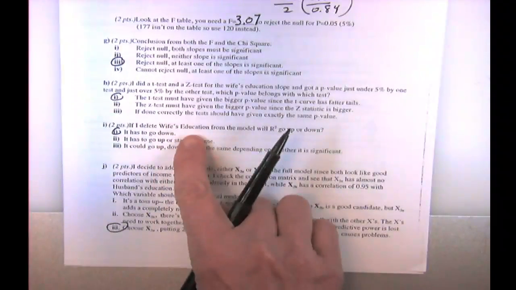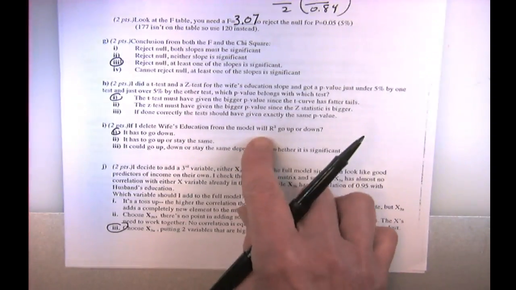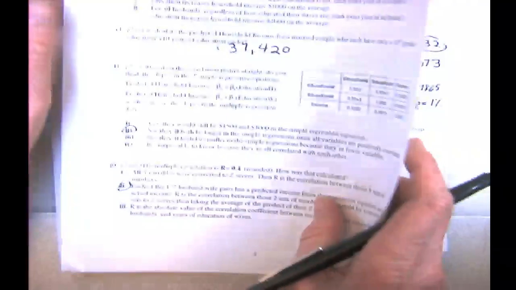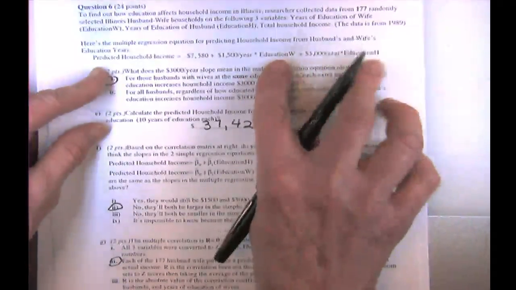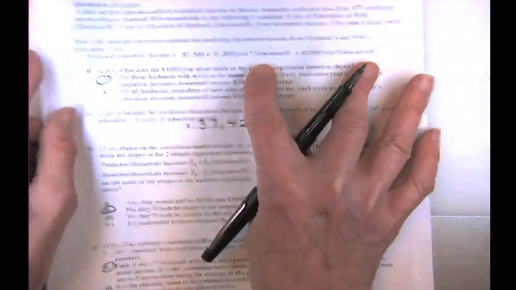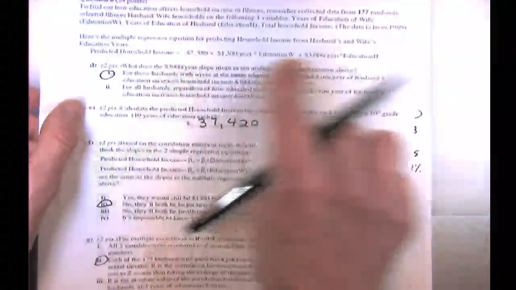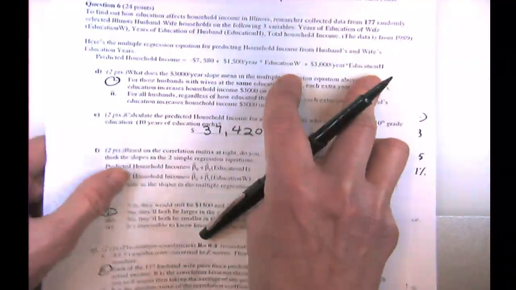It says if I delete the wife's education from the model, remember this is predicting household income based on wife's and husband's education. And so that's why there are 3 parameters in the model and 2 degrees of freedom for the numerator.